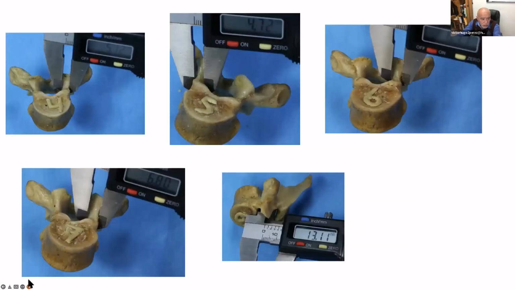Now here we have the 4, 5, 6, 7, and 8 measures of the pedicle. This is about 5 millimeters. In the 5th vertebra, it is about 4.7, almost 5 millimeters wide.